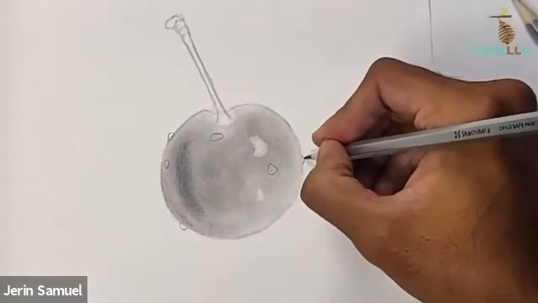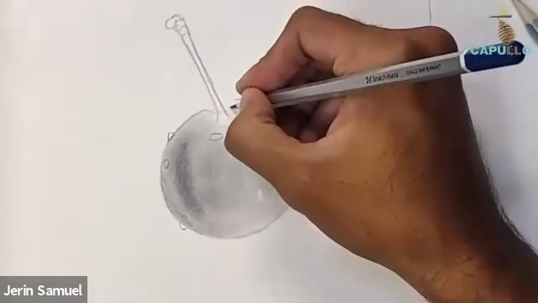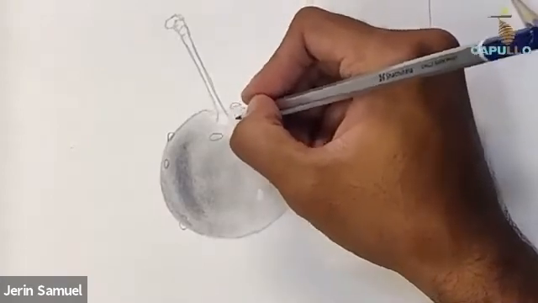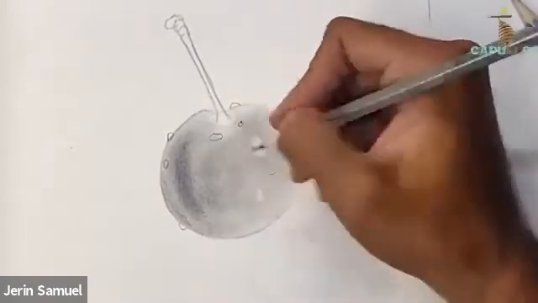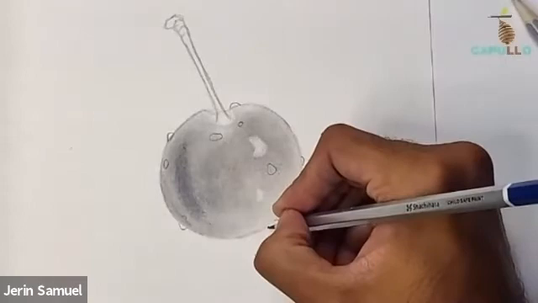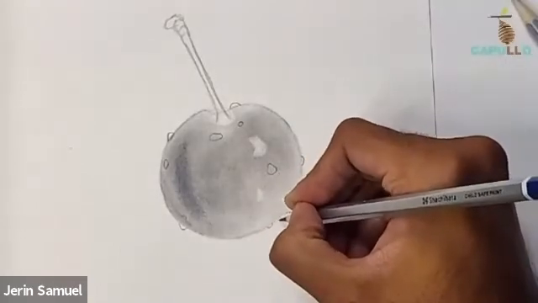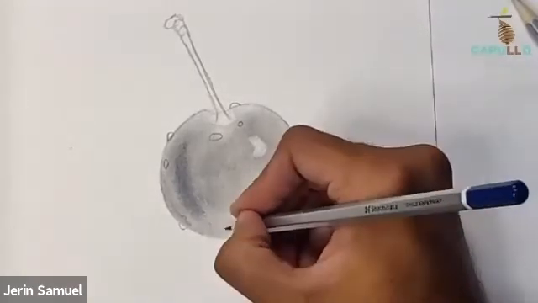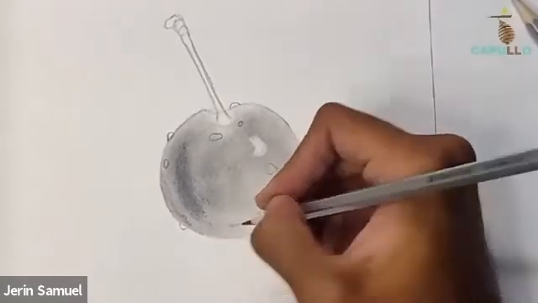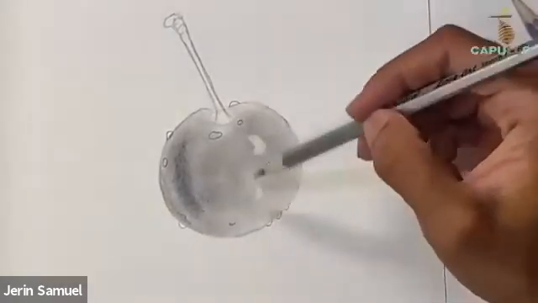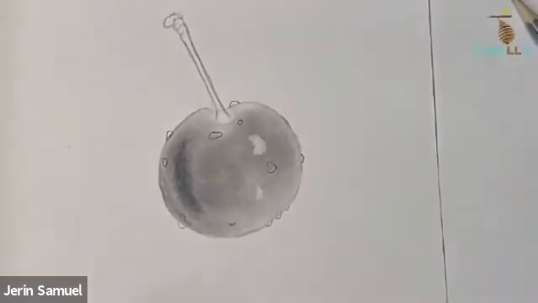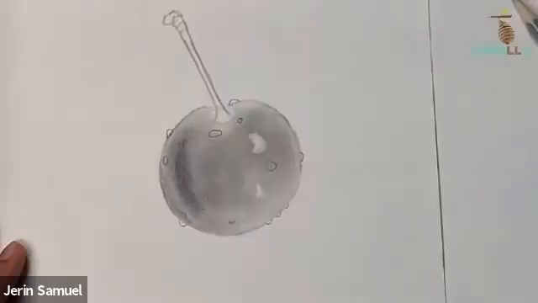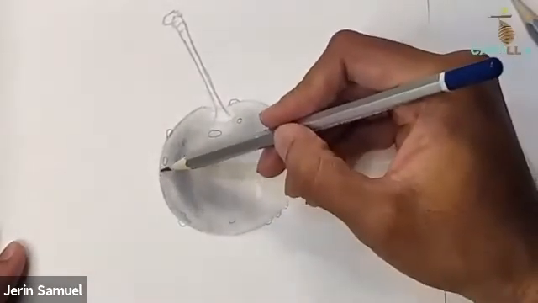So you can make droplets on your cherry. Just mark out the droplets, and while shading, don't shade on the droplets, just leave those places blank, and then we can shade them later. Now start focusing on the cherry only.